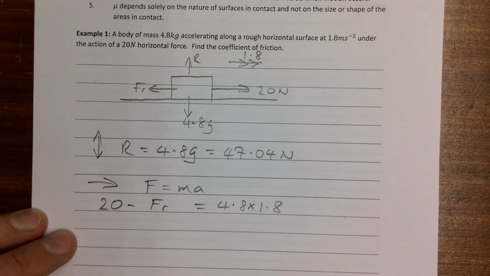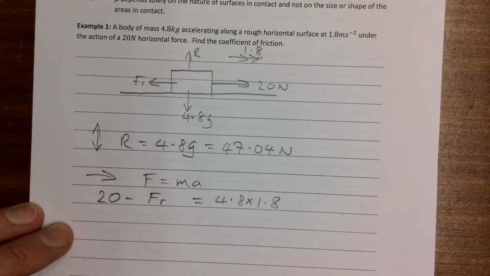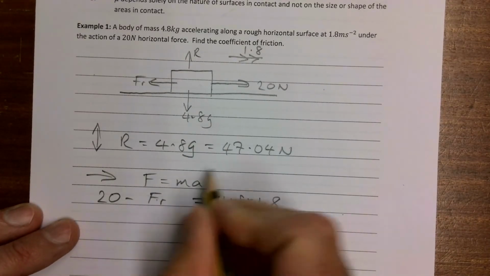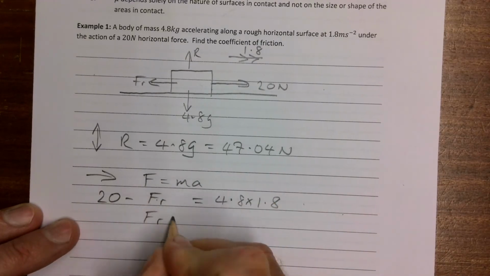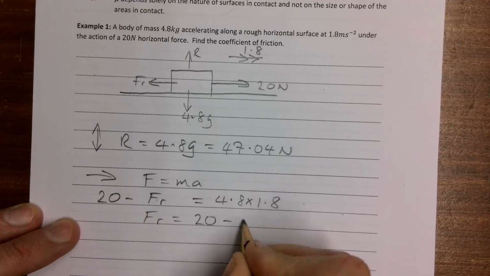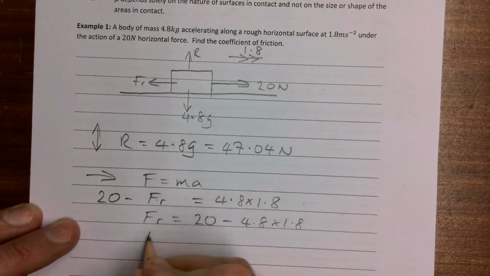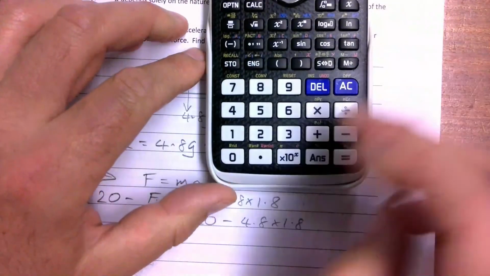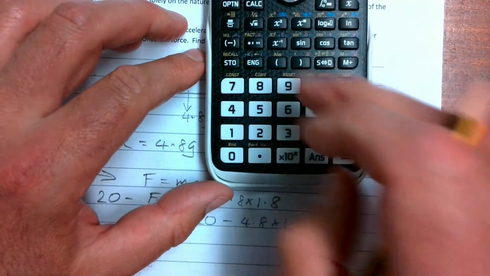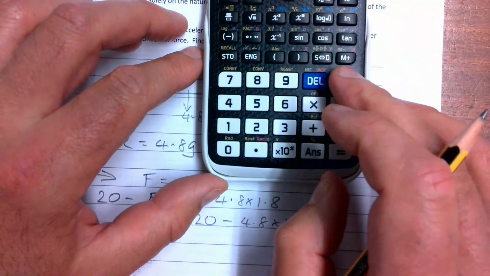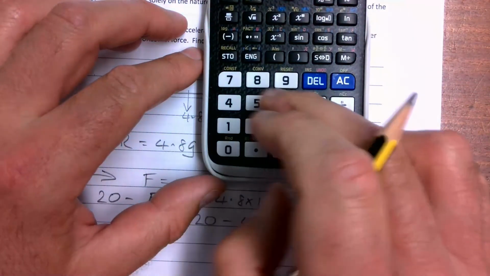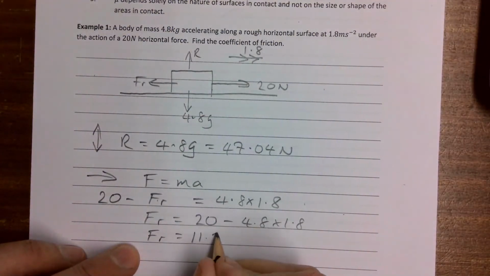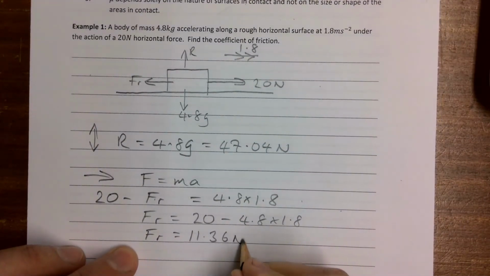We've been asked to work out the coefficient of friction, so we need to find mu. So we're going to do this bit first and find our friction. I'm going to take this over to this side and this over to this side. Hope you're okay with the crazy maths there. 20 take away 4.8 times 1.8 equals, that's 8.64, 20 take away 8.64 equals 11.36. So my friction in this particular case is 11.36 newtons.